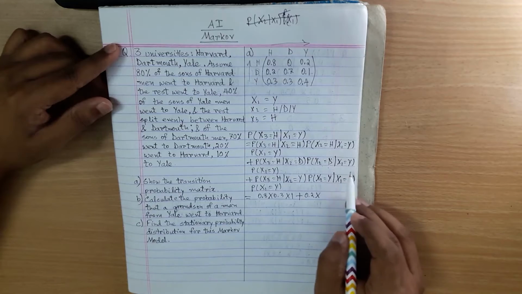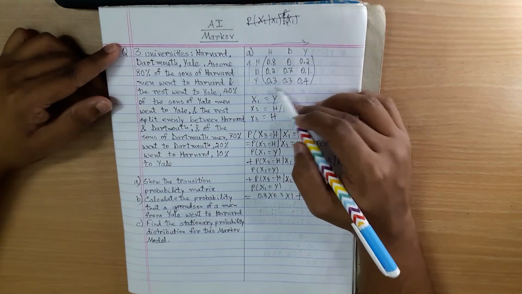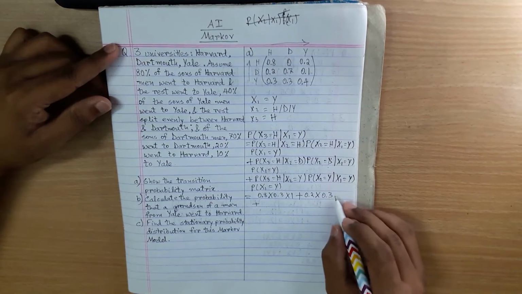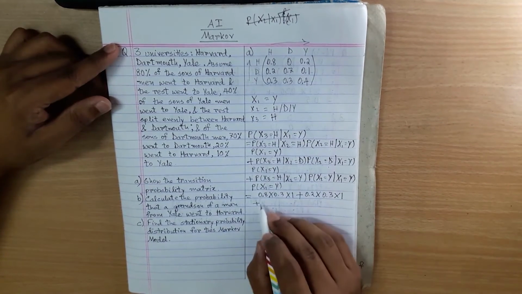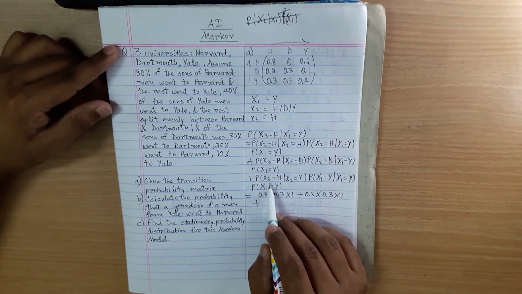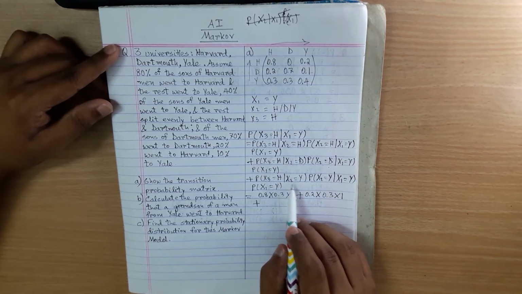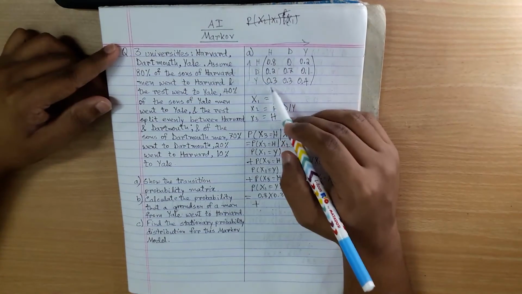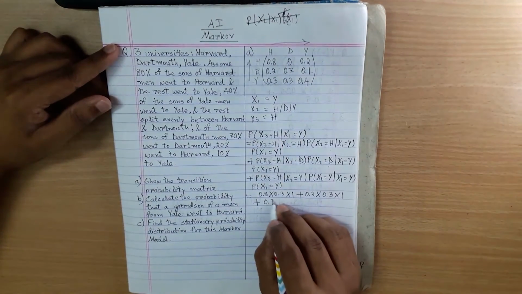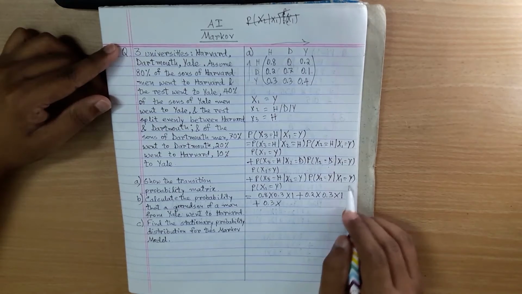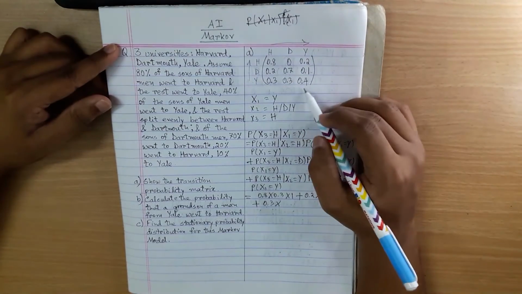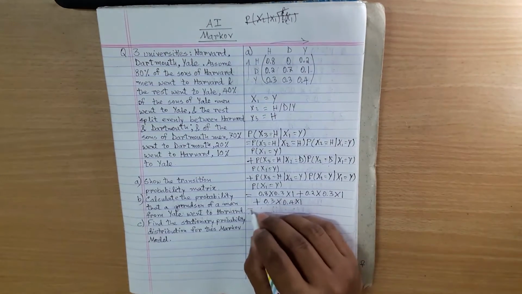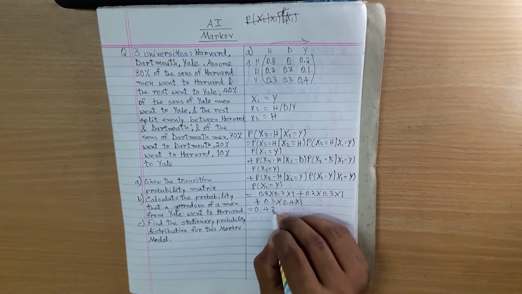So Dartmouth given Yale is 0.3, multiplied by 1, plus probability of x3 equals Harvard given x2 equals Yale. So Harvard given Yale is 0.3 times Yale given Yale, which is 0.4, times 1. So this should add up to 0.42.